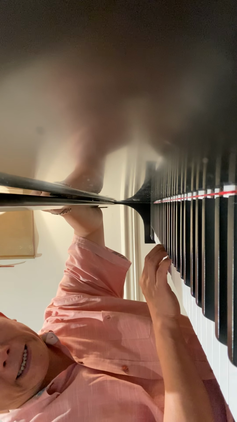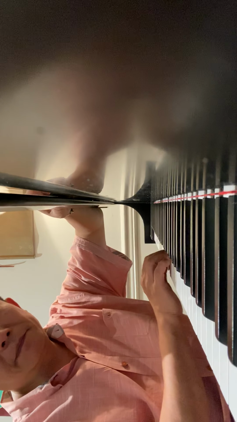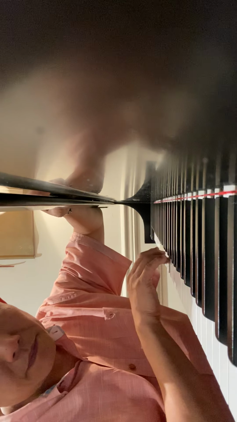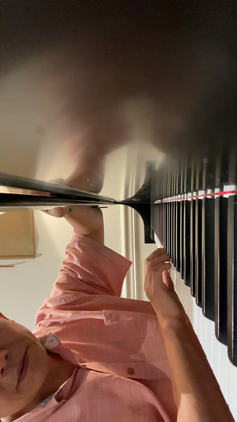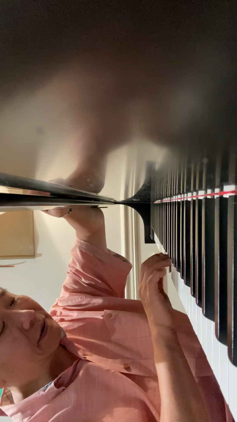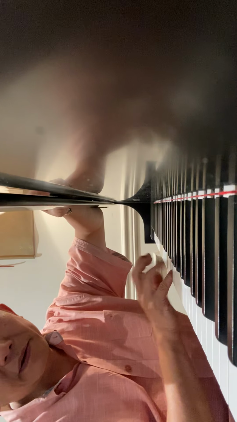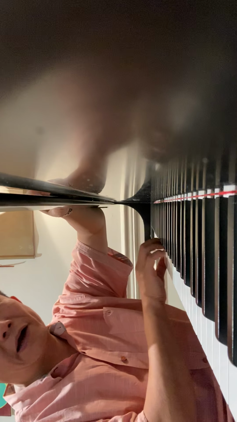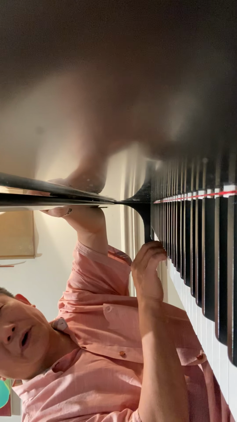And I want you to use the right hand to play the melody. Then change to fourth finger. Then jump down, 4, 1, 4, 4, 1.